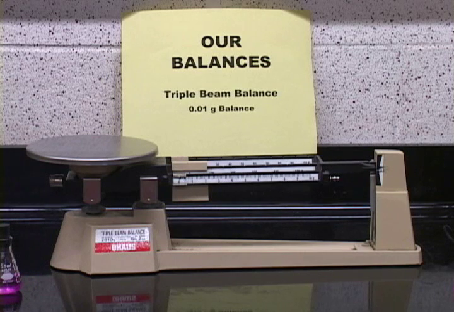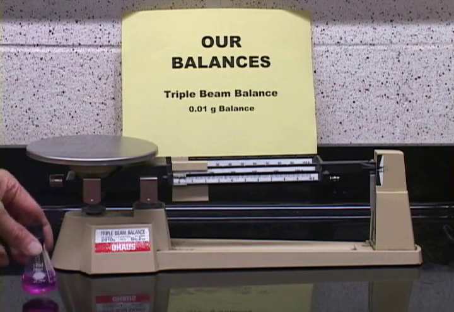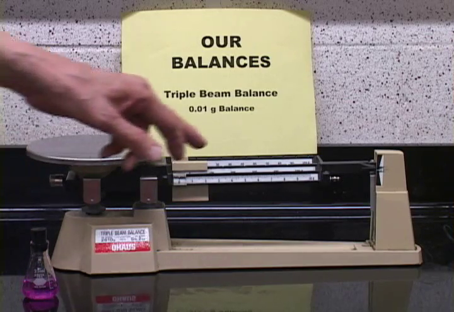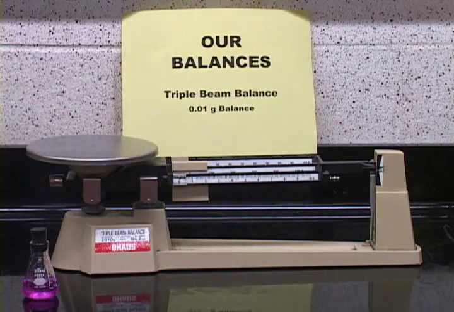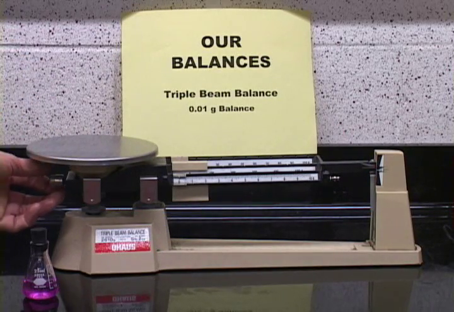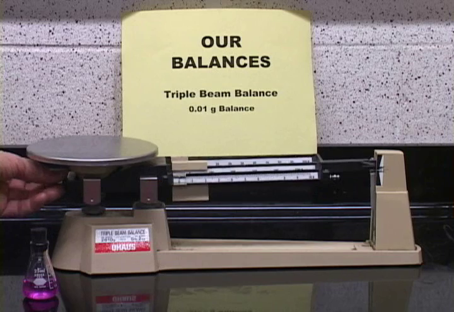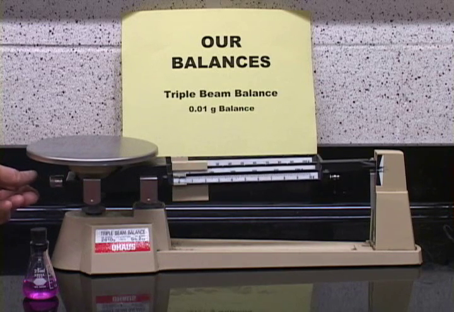Here again, you have to make a weighing. And if you're just weighing a flask, for example, what you must do is you must set this to 0 over here. To set it to 0, you adjust with this knob here.